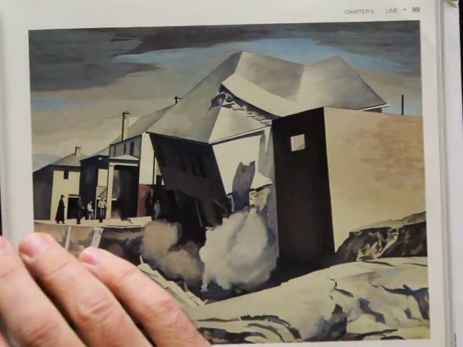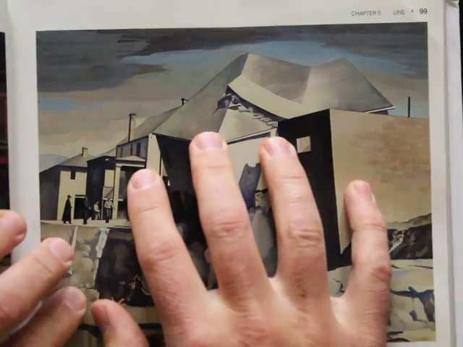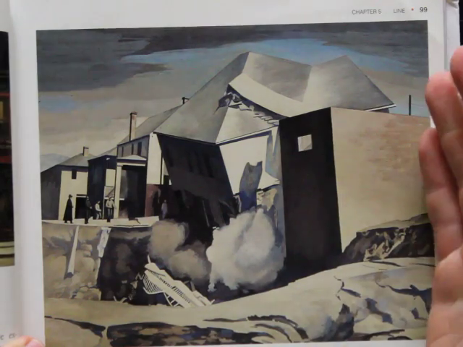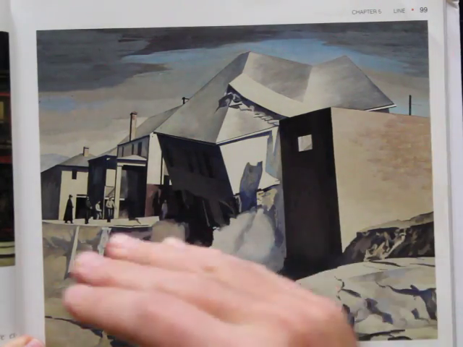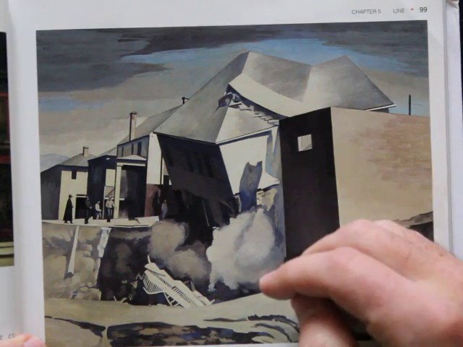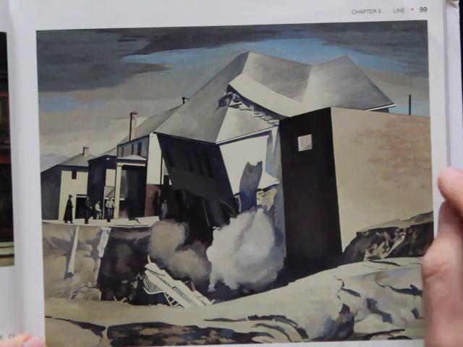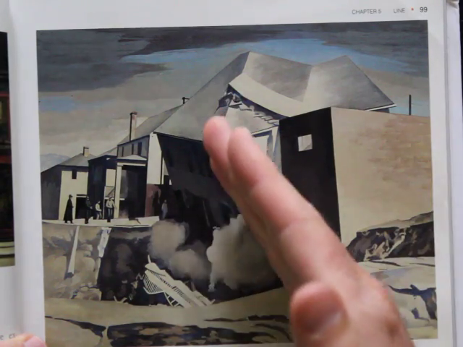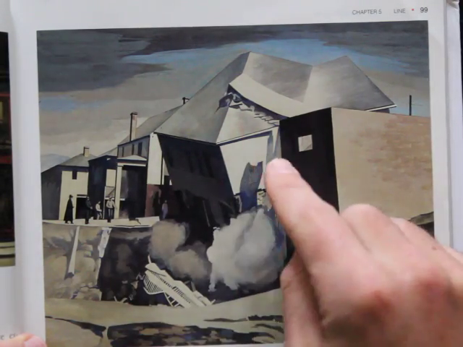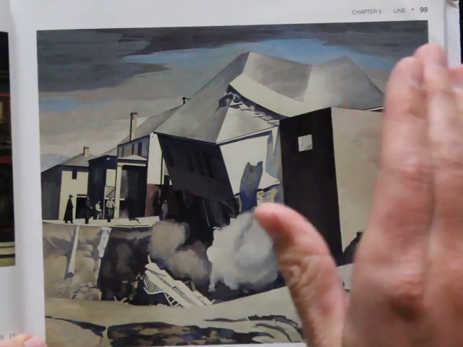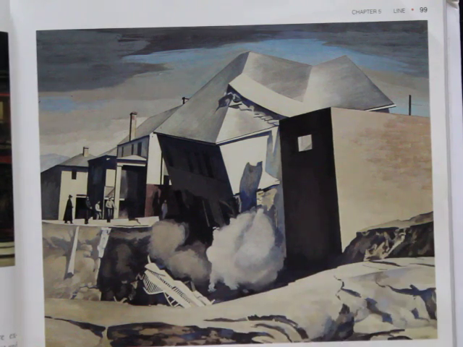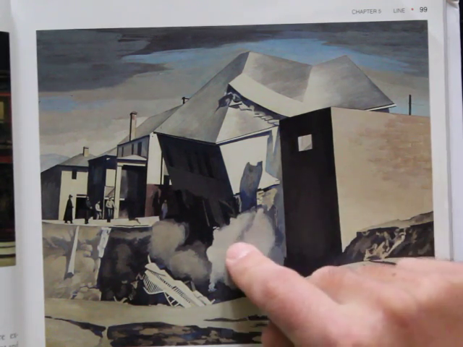This is a good juxtaposition to the one we just looked at with all the horizontal lines. A building should be stable, and it should have horizontal and vertical lines. That's what we're used to for a building to be stable. And here is a building that has these really harsh diagonal lines and some zigzag stuff going on. You can see it almost feels like this house is moving and falling into this sinkhole. This is called Catastrophe Number 2. It's on page 99 in your book.